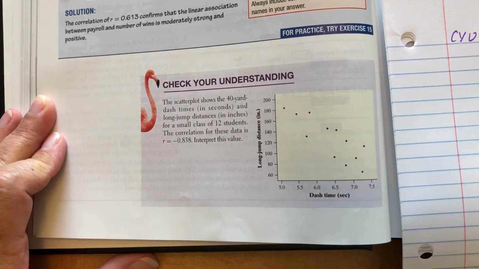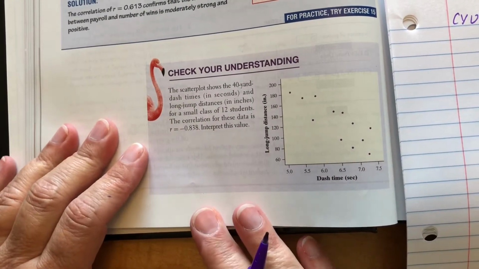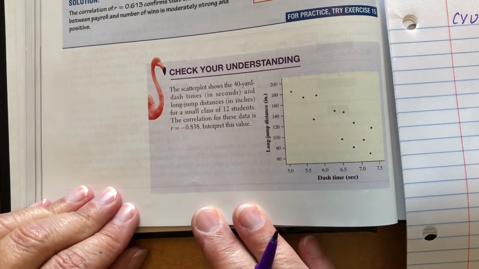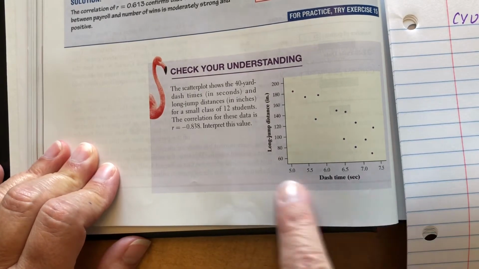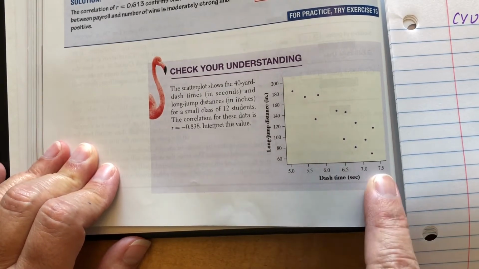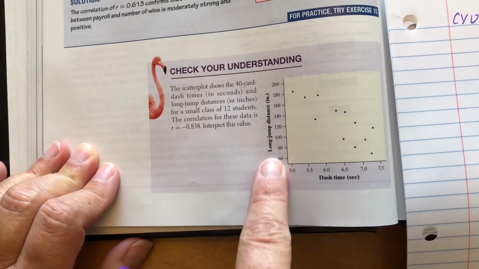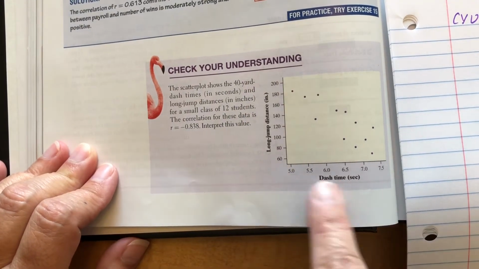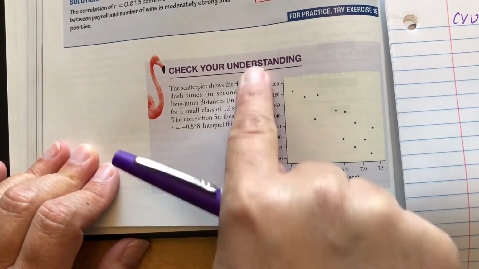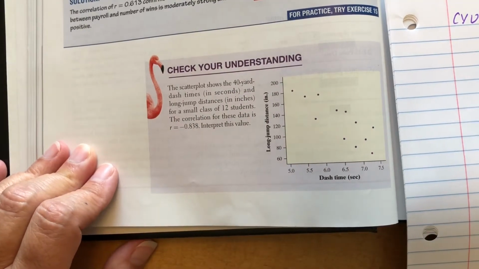Let's do the check you understand on page 162. All right, the scatter plot right here shows the 40-yard dash time in seconds and the long jump distances in inches for a small class of 12 students. So we've got dash time in seconds as our explanatory variable and long jump distance in inches on the y-axis as my response. So it looks like I'm going to use dash time to predict long jump distances.